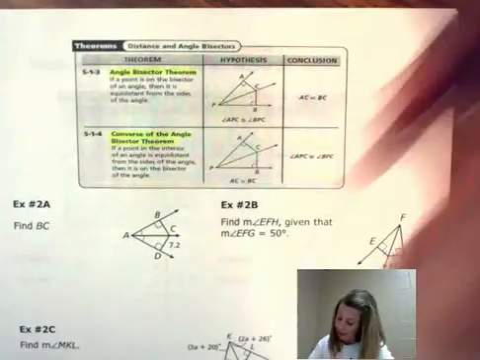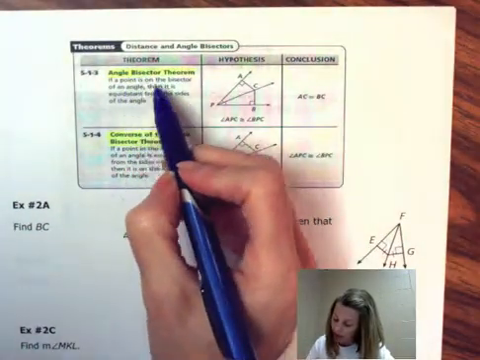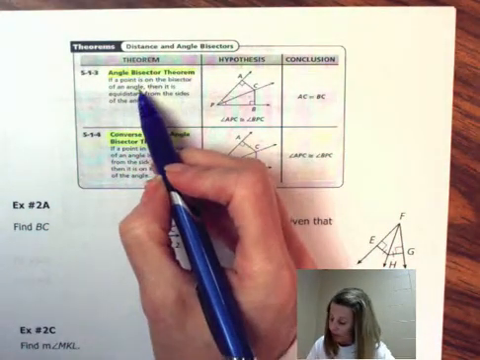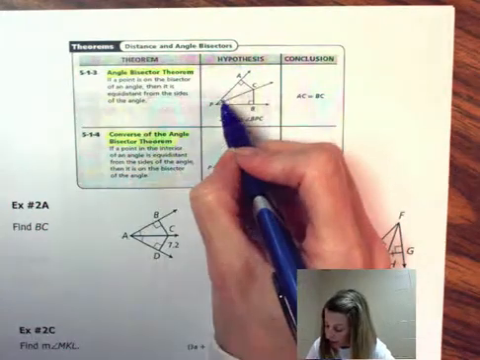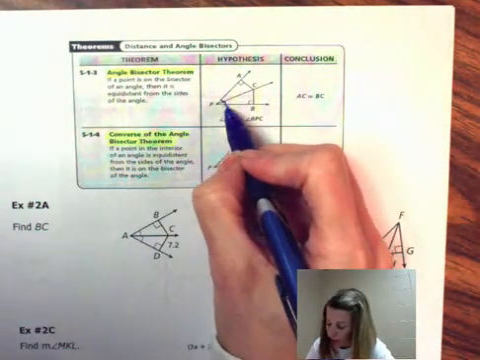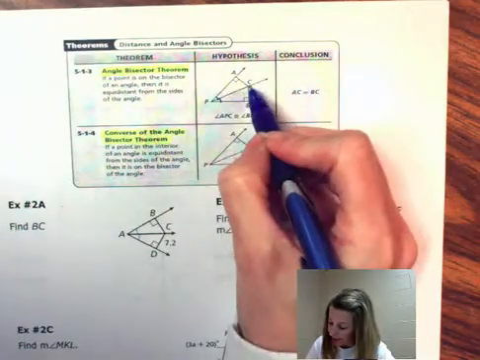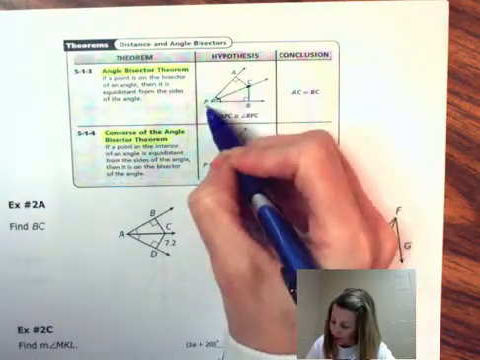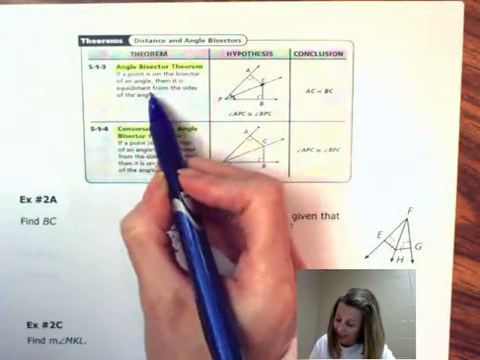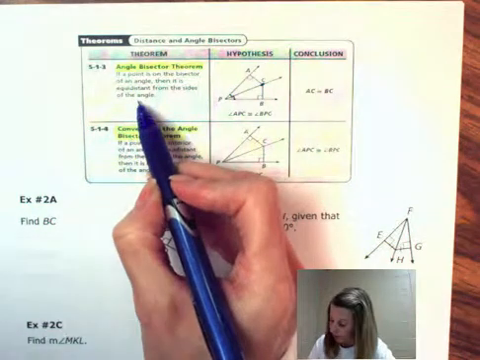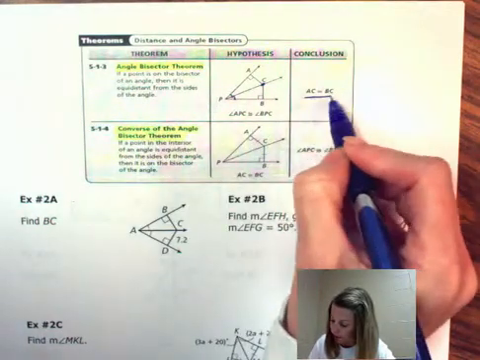So this first one says, if a point is on the bisector of an angle, take a look at this picture. If this angle is being bisected, these two arcs are present. So point C is on the bisector. So if it's on the bisector, then it is equidistant from the sides of the angle. So this is true. AC is equal to BC.